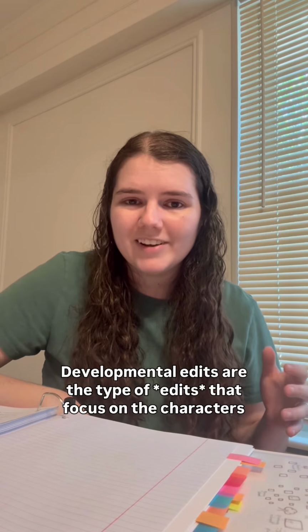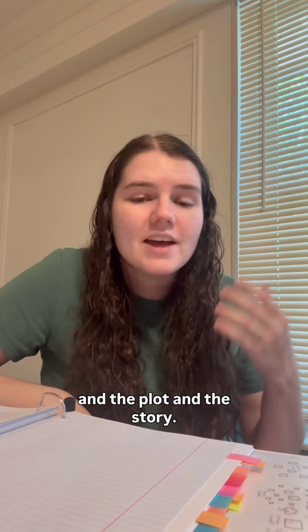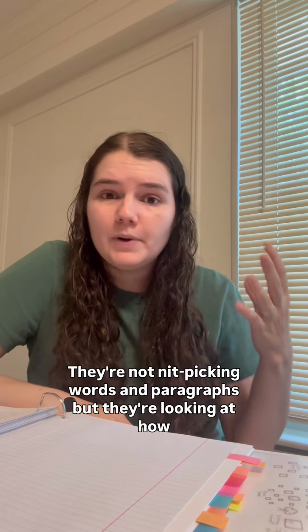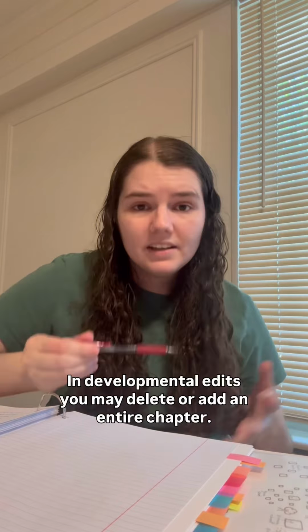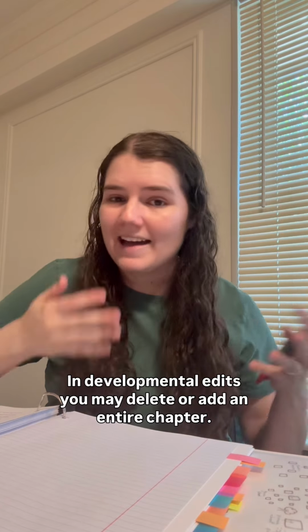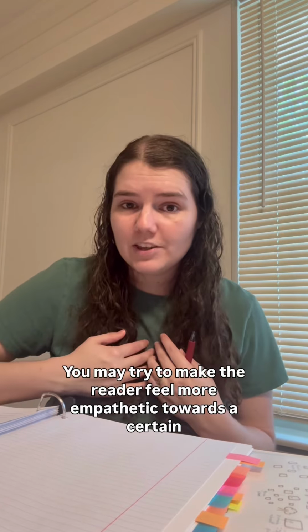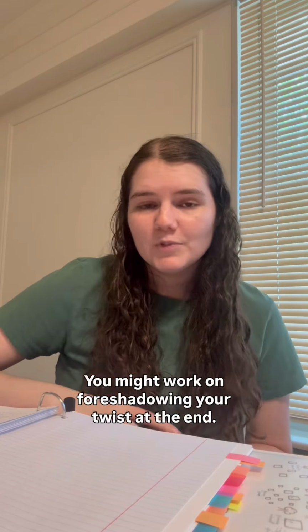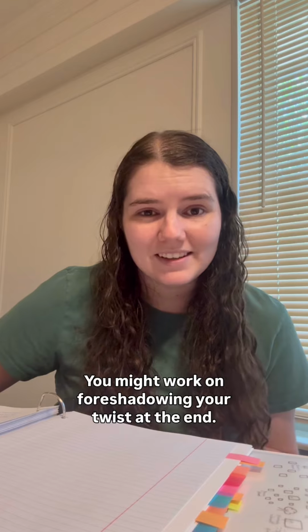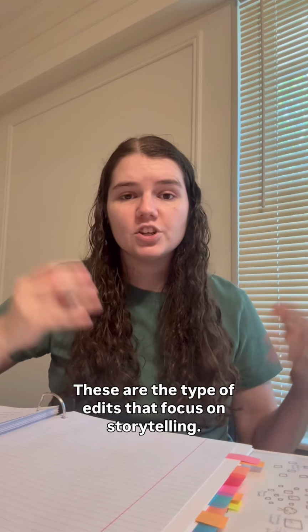Developmental edits are the type of elements that focus on the characters and the plot and the story. They're not nitpicking words and paragraphs, but they're looking at how scenes become puzzle pieces of the big picture of the book. In developmental edits, you may delete or add an entire chapter. You may try to make the reader feel more empathetic towards a certain character, or even more angry at a character. You might work on foreshadowing your twist at the end. These are the types of edits that focus on storytelling.